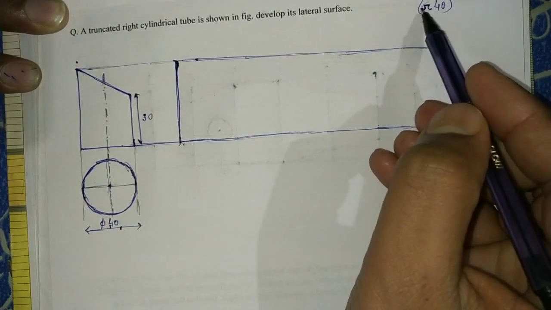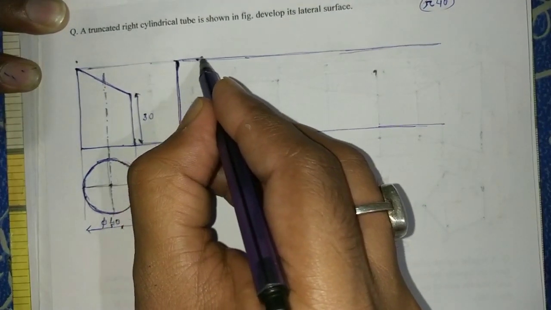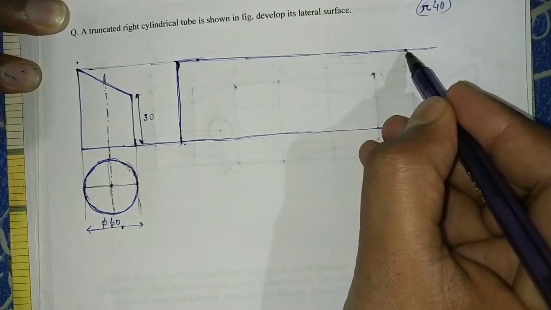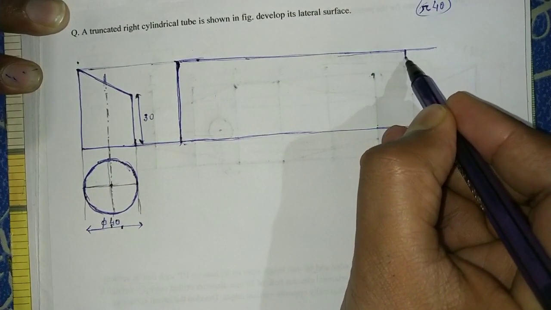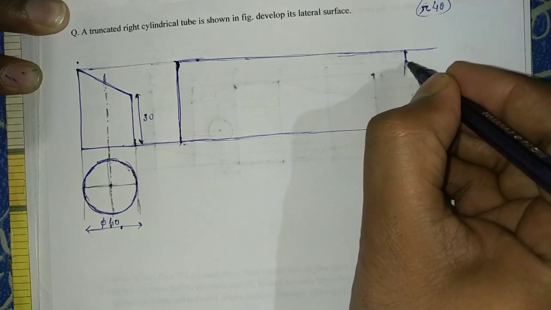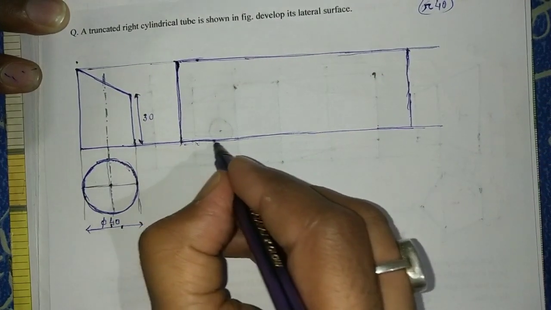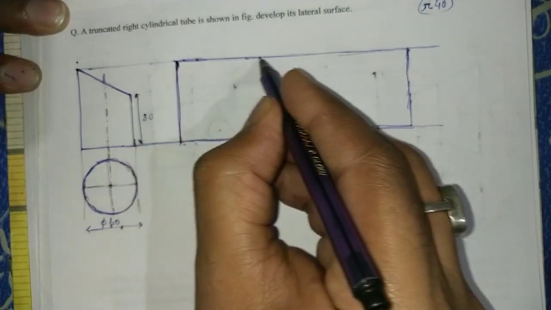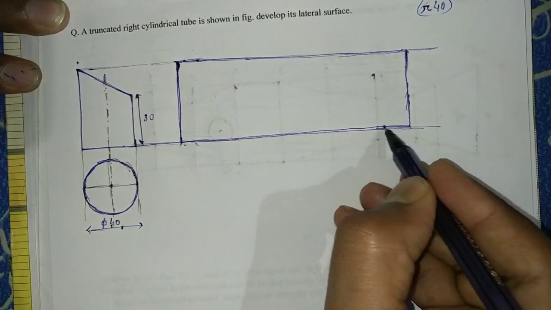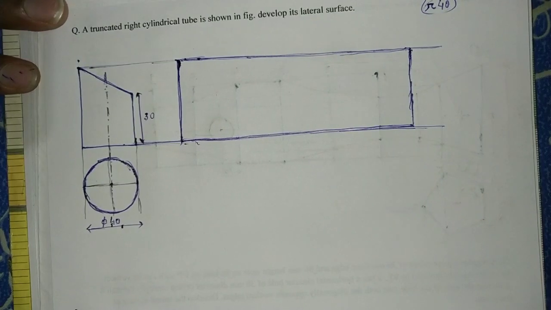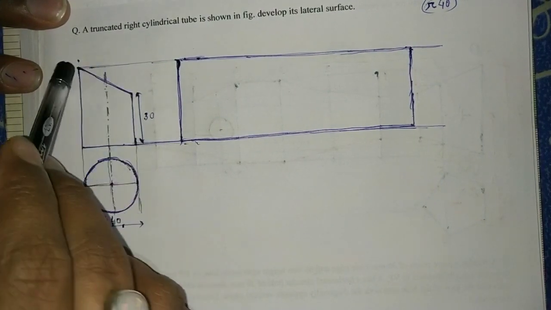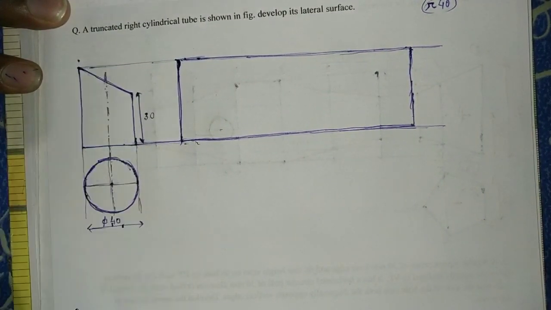So we can easily calculate pi into 40, and we can measure this 40 pi distance here. So this is the development surface of the cylinder.